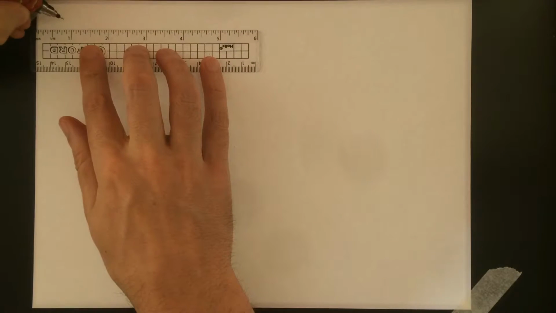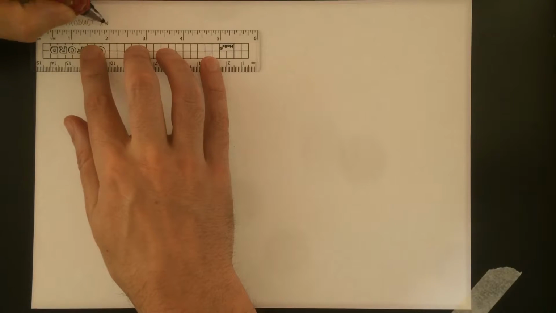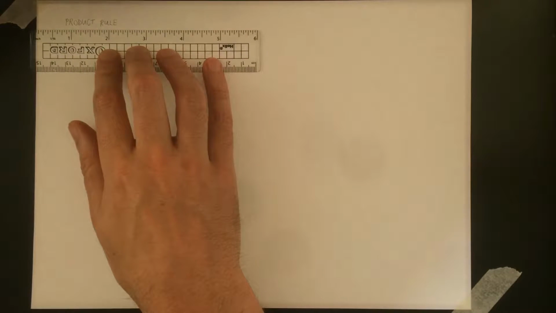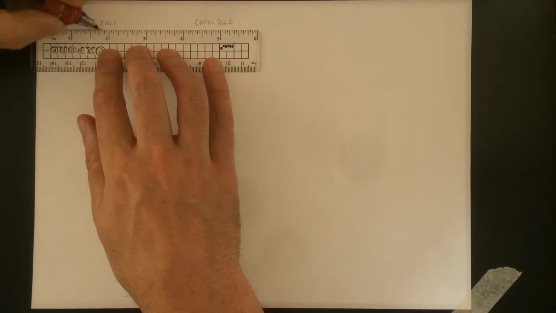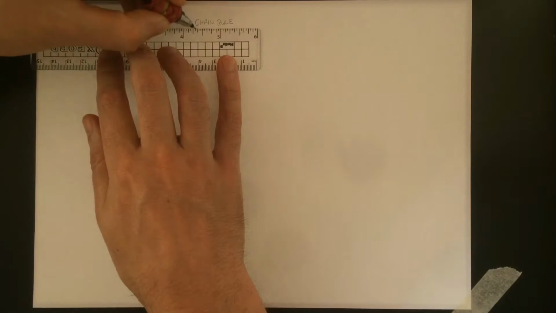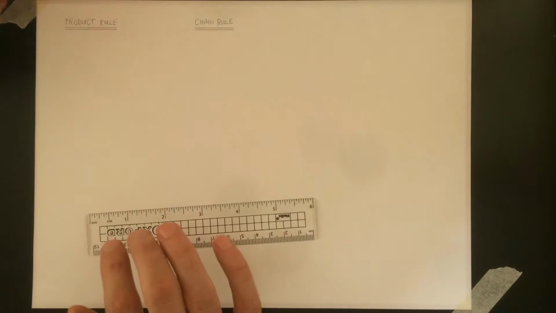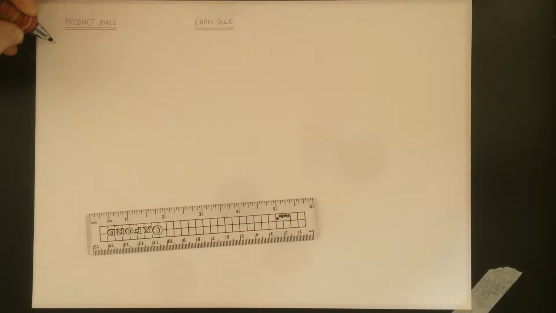Let's have a look at the product rule. And the chain rule. So suppose we have this awkward function. We know how to differentiate x squared, we know how to differentiate sine x, but how to differentiate x squared sine x.